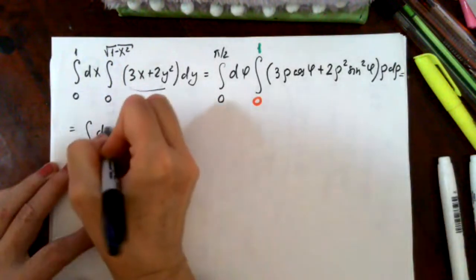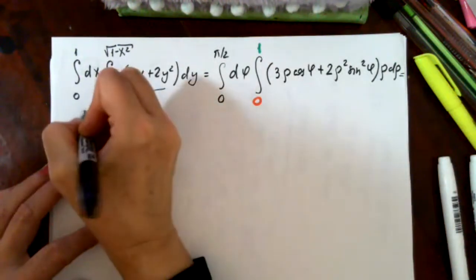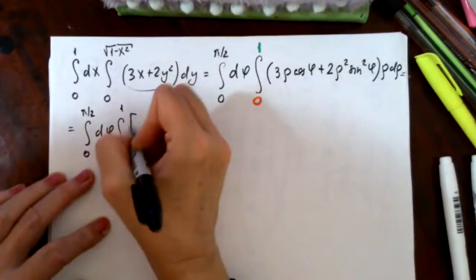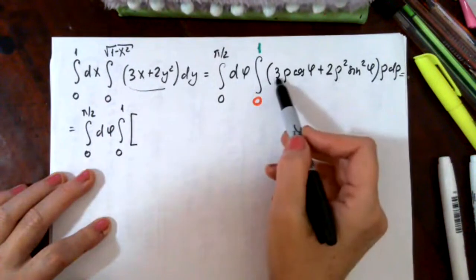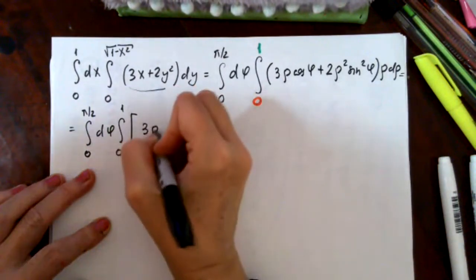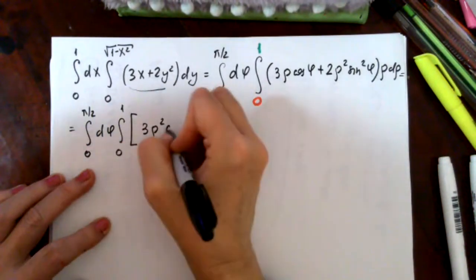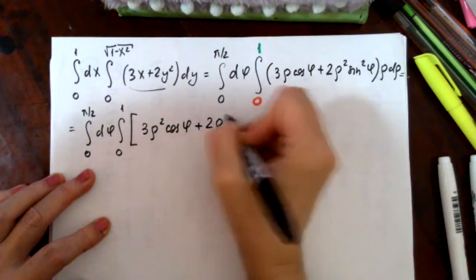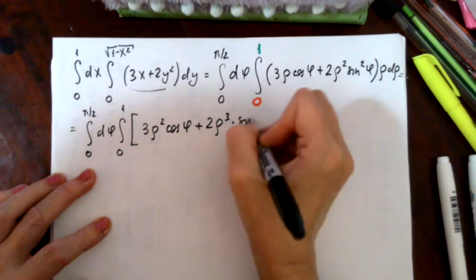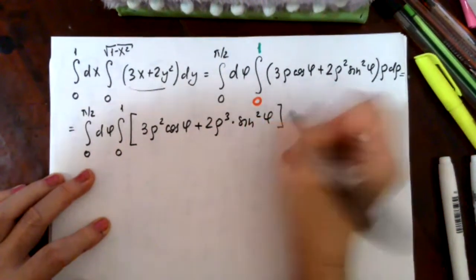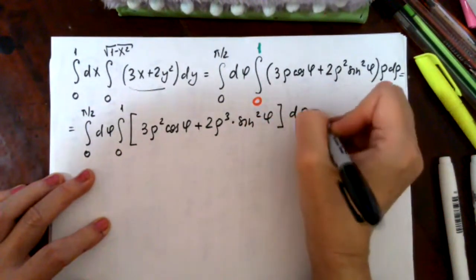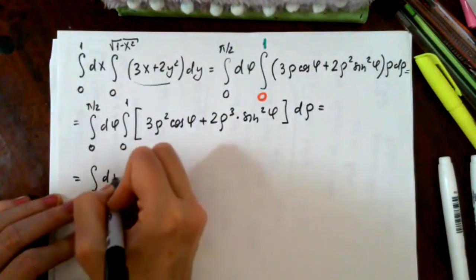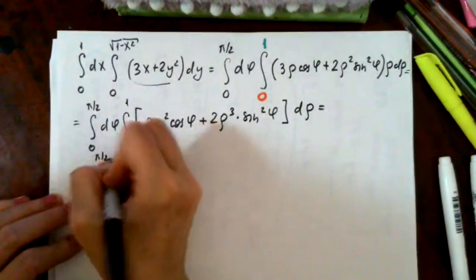So I need to rewrite the first integral, d phi from 0 to pi over 2, integral from 0 to 1. I prefer to use brackets, as you probably noticed. So it will be 3 r squared cosine of phi plus 2 r cubed sine squared of phi, brackets closing, dr. Okay, and let's be very concentrated.